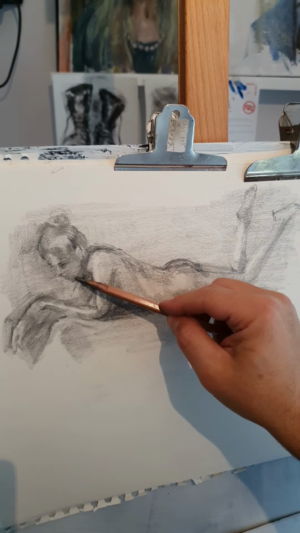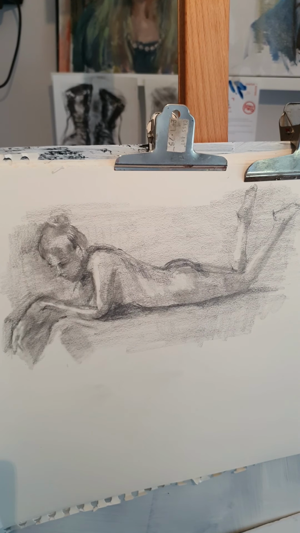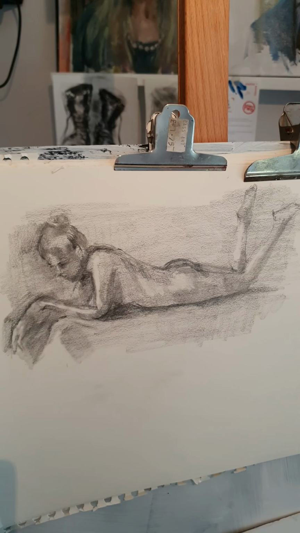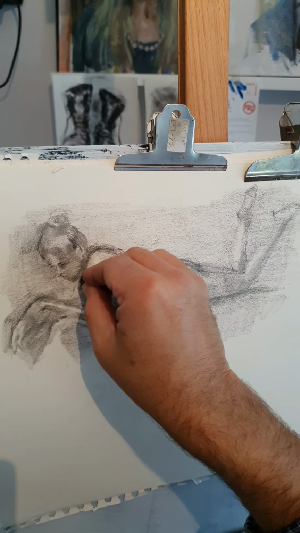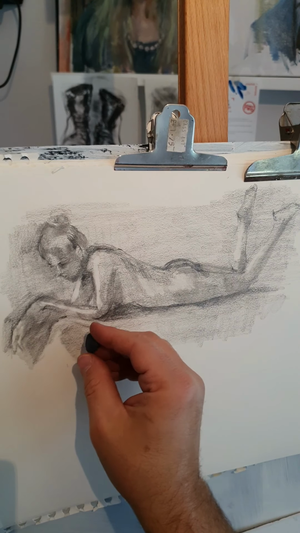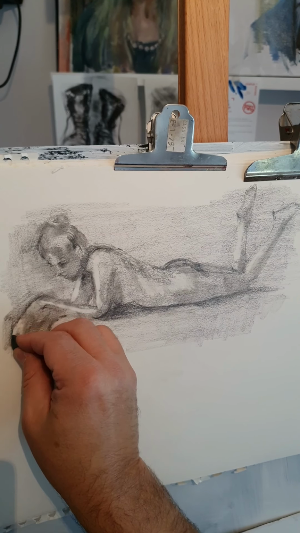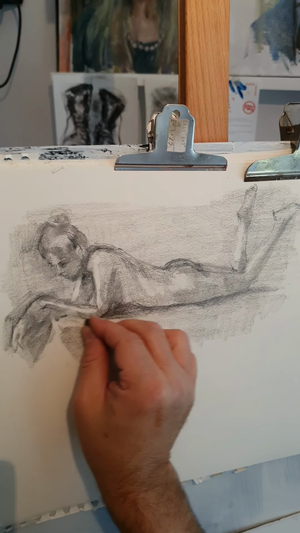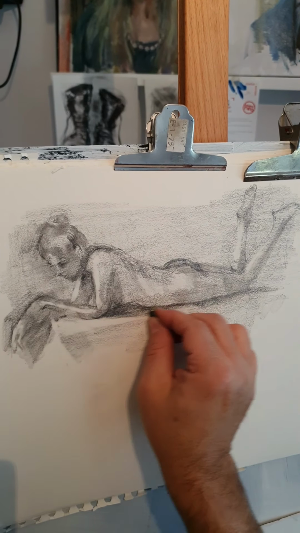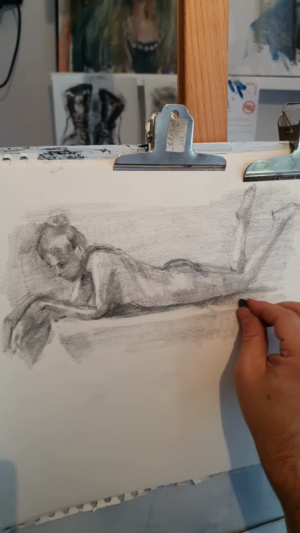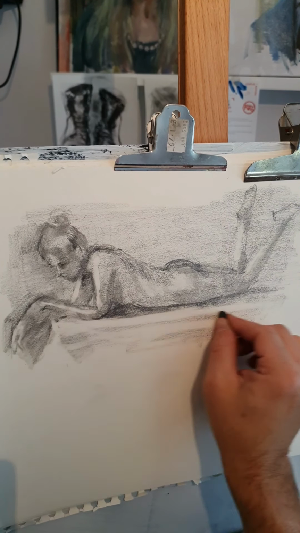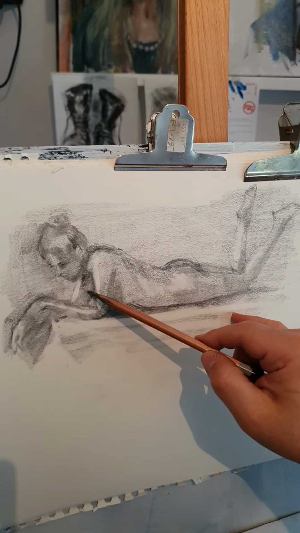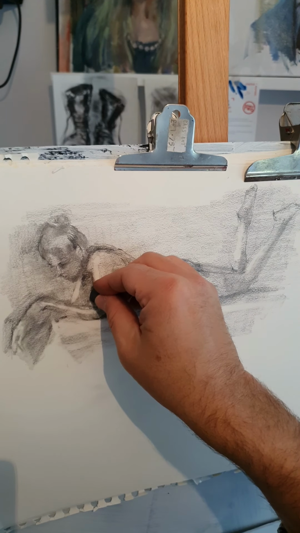And then jawline. And light. Light. Here you have, and then you have that flat surface here, where she's sitting, laying. And maybe a little darker, brighter, that triangular shape here.